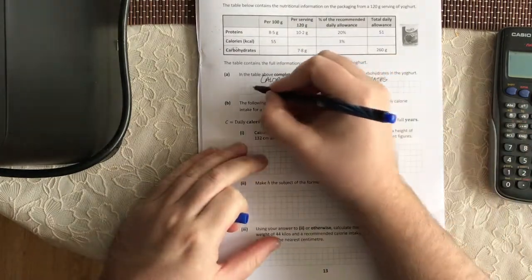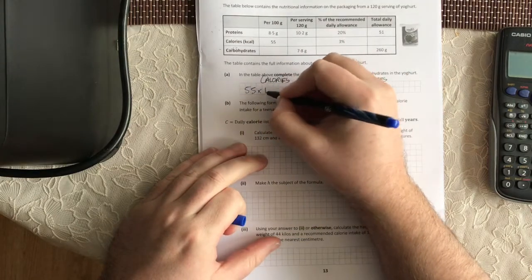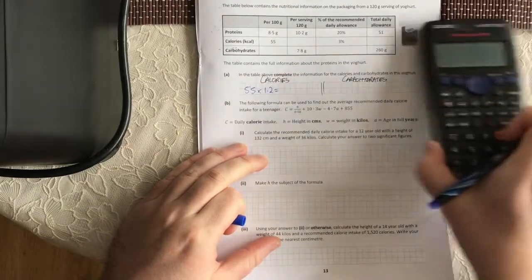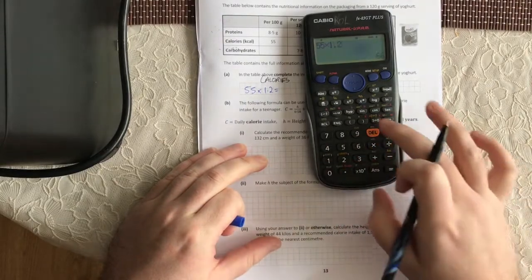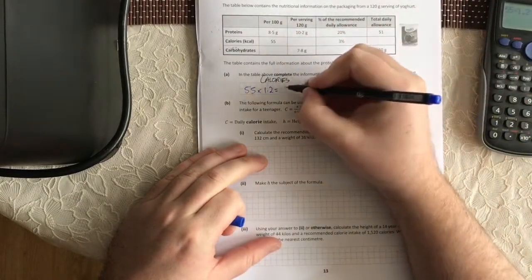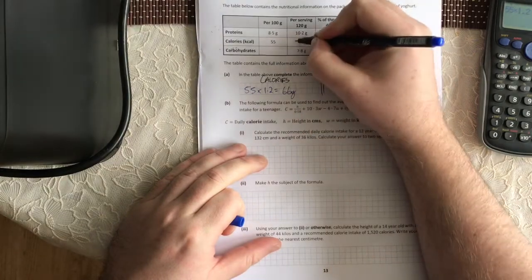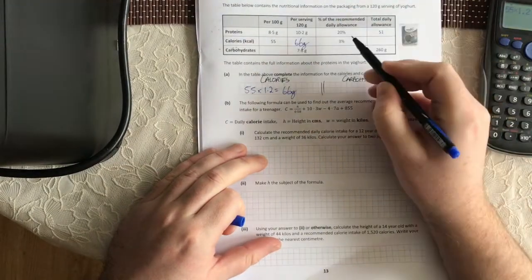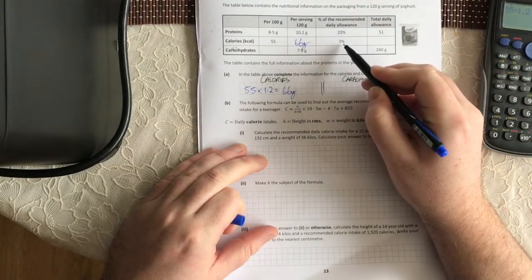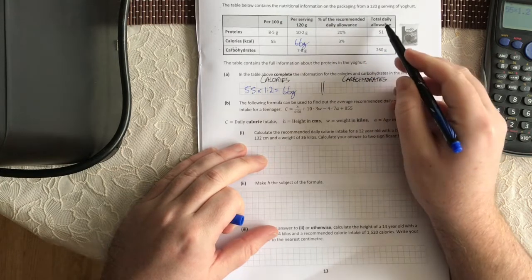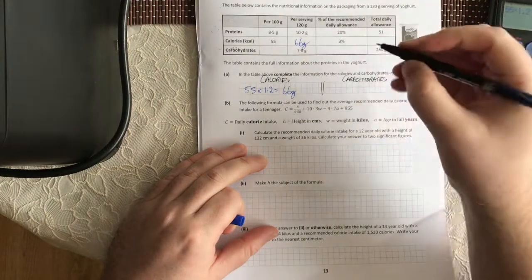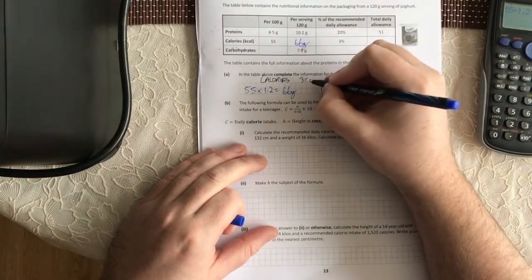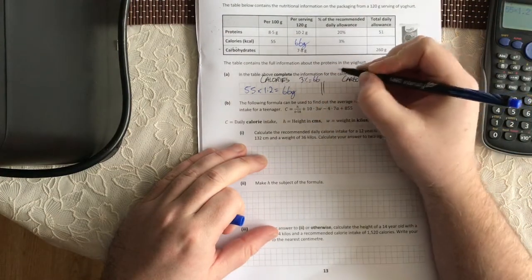So for the calories, 55 multiplied by 1.2. All right, if I put that into my calculator, 55 multiplied by 1.2 gives me 66. So 66 grams here. Okay, and then it tells me that this is 3% of the recommended daily allowance. So what's my daily allowance then?